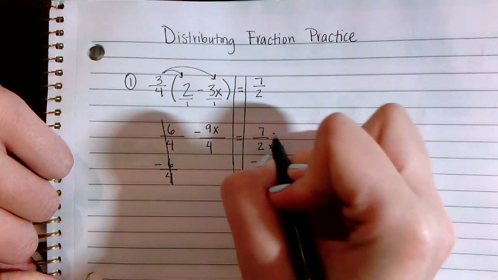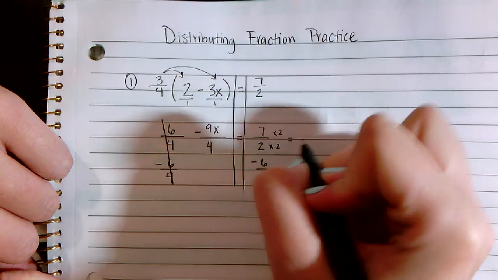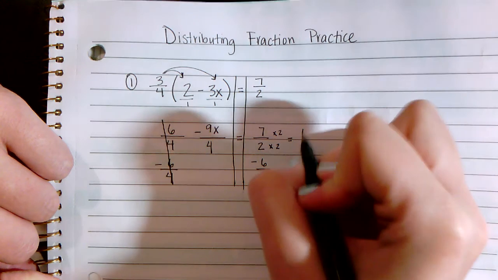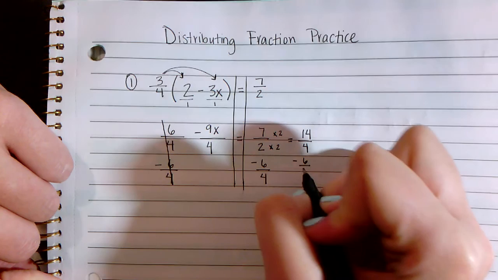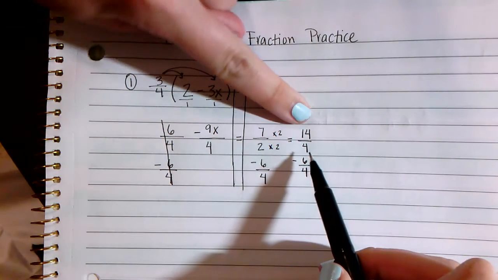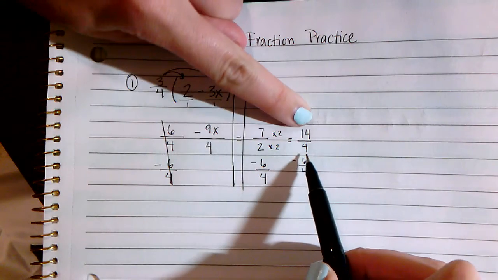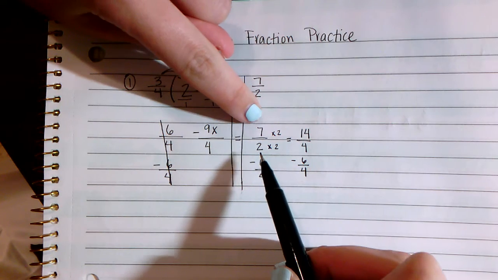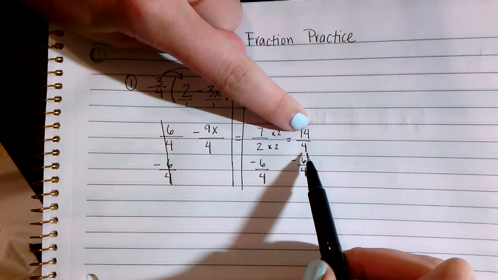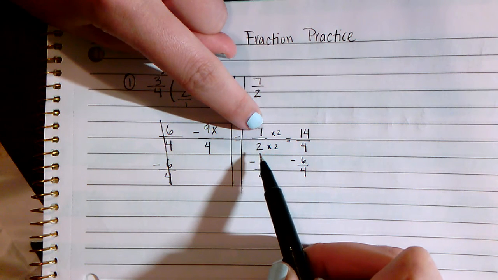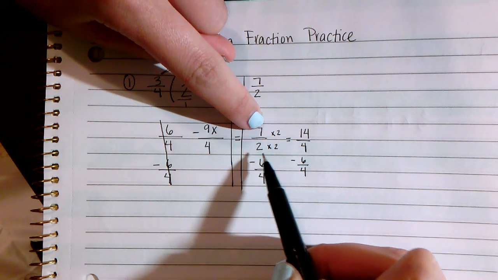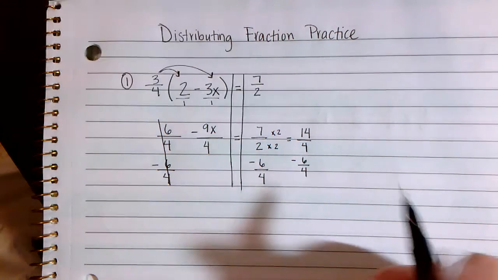So to get this to equal 4, I multiply the top and the bottom by 2. So this would actually be 14 over 4 minus 6 over 4. 14 over 4 is the same fraction as 7 over 2. This is just the reduced version. So if I divided both these numbers by 2, I could reduce it down to this fraction. So I haven't changed the value, I've just made it a bigger version of the fraction.